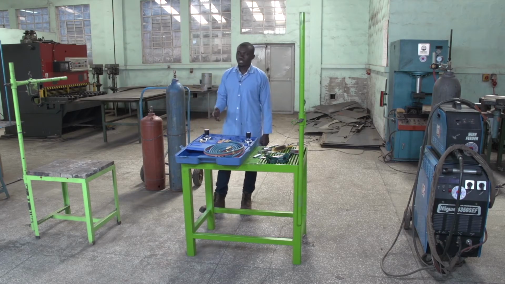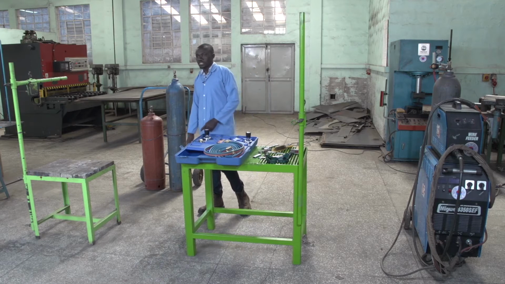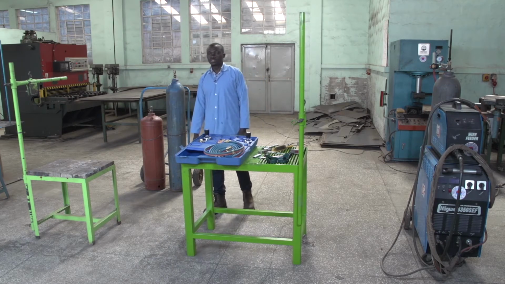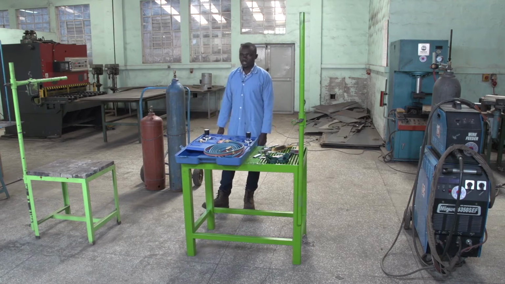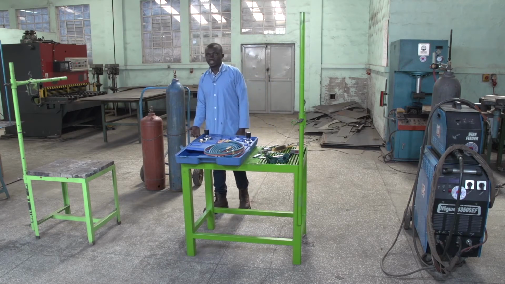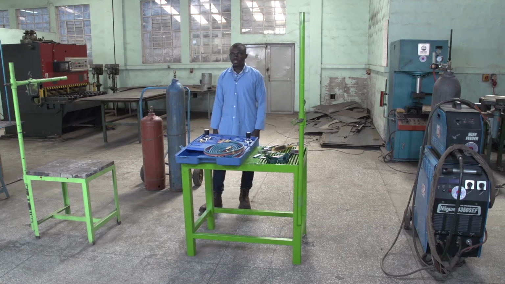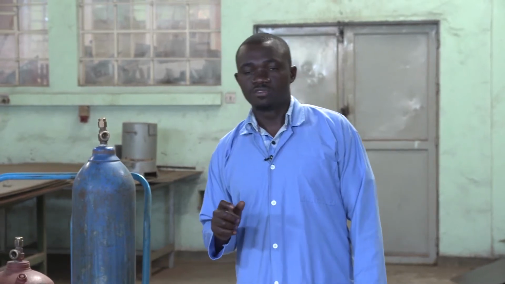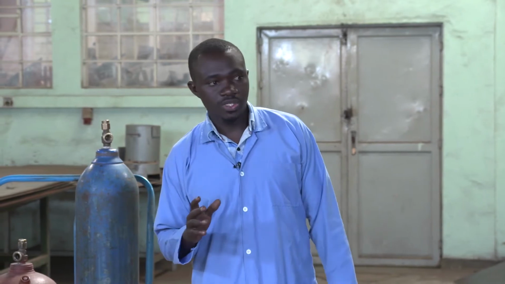Normally, welding is a metal joining process whereby two or more than two metals are joined together to form a permanent joint. So this welding is classified in many methods which can be used to achieve that joint process. So the welding methods which are available currently, they are fusion welding and pressure welding.